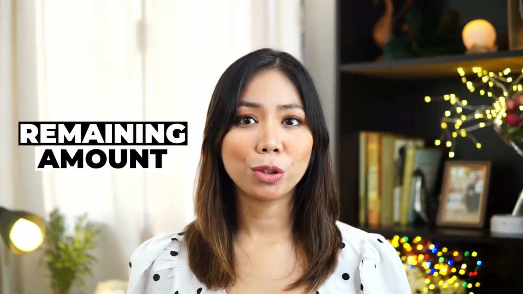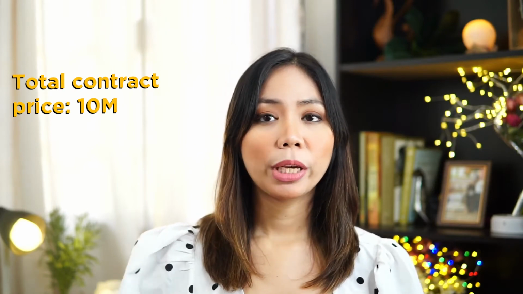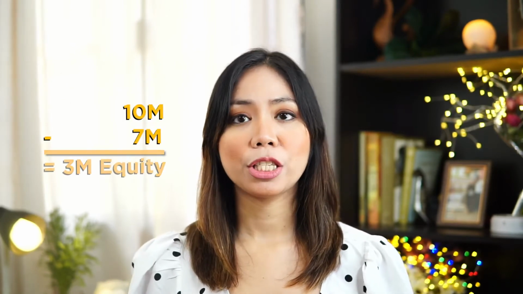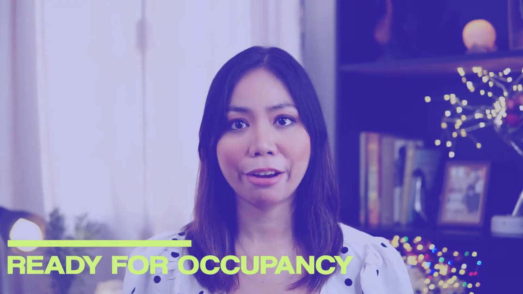Next is equity. So this is sometimes used interchangeably with down payment, but it has a different meaning. It is the remaining amount of the total price of the property not covered by the loanable amount. So for example, if you're buying a property with a total contract price of 10 million, and then you can avail of a loan of 7 million from the bank, so that means your equity is 10 million minus 7 million, it's 3 million. So you will then need to make a down payment of 3 million to the seller upon closing.